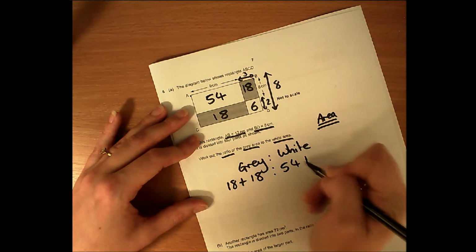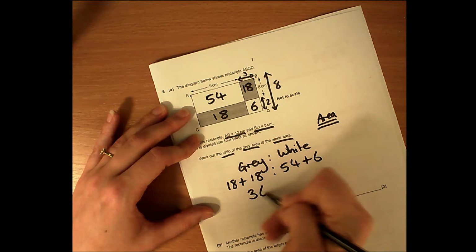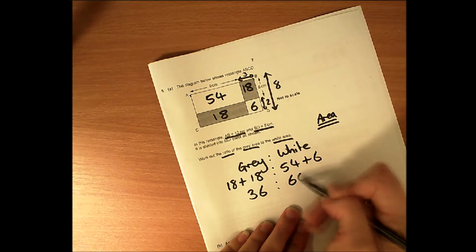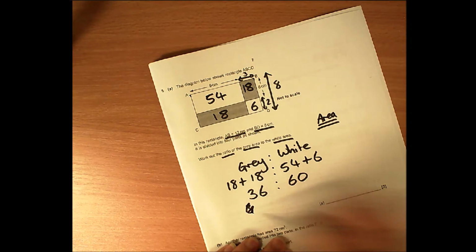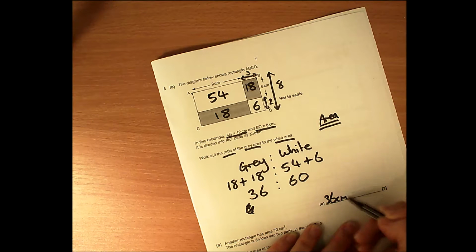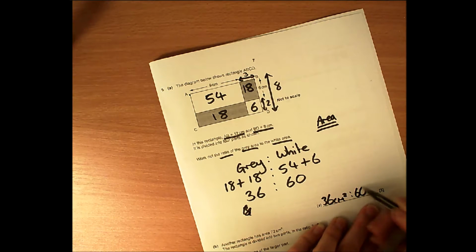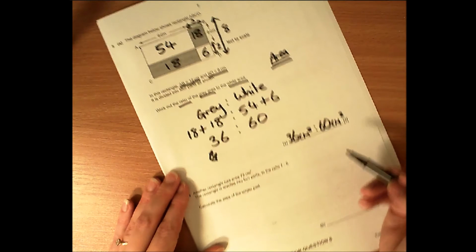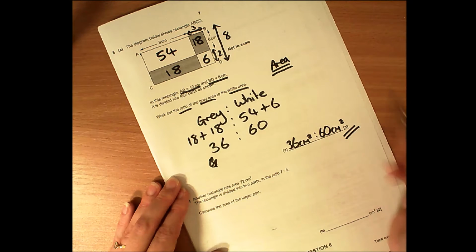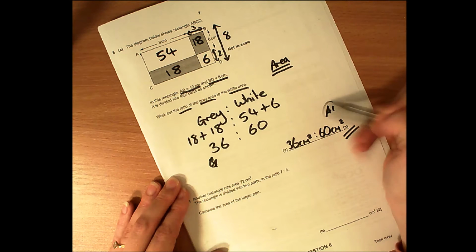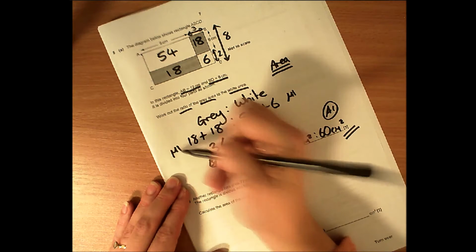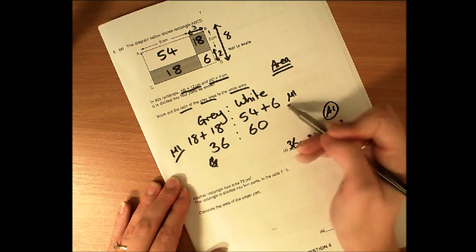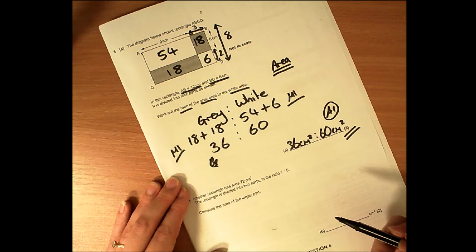Okay, so grey, 18 add 18, and then white, I've got 54 add 6. So again, I'm showing all my working. I'm not doing anything in my head. I've got 36 and I've got 60. And we're looking at area, so I've got 36 centimetres squared to 60 centimetres squared. And that's the ratio of grey to white area. 3 marks. Only an area question. Make sure you show your method really clearly so you can pick up all 3 marks.